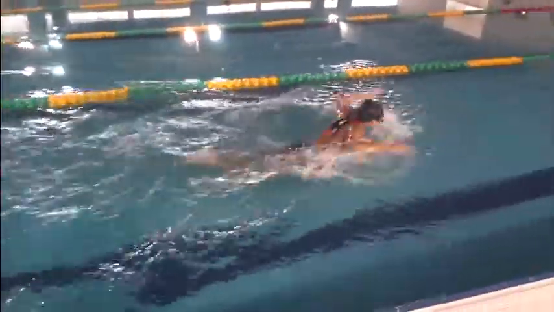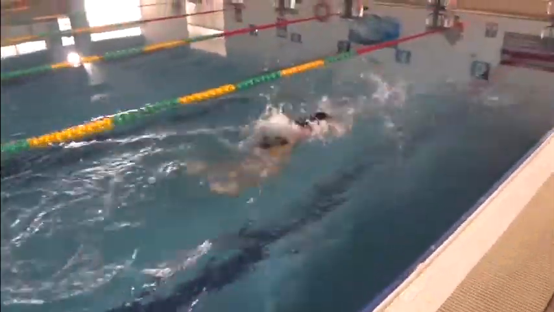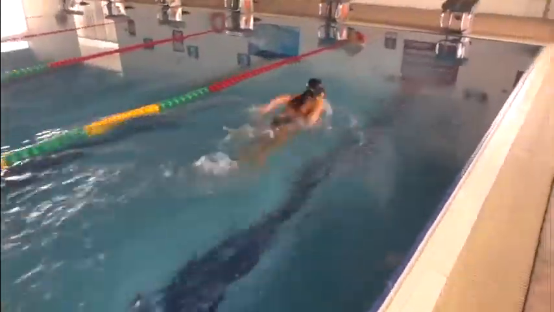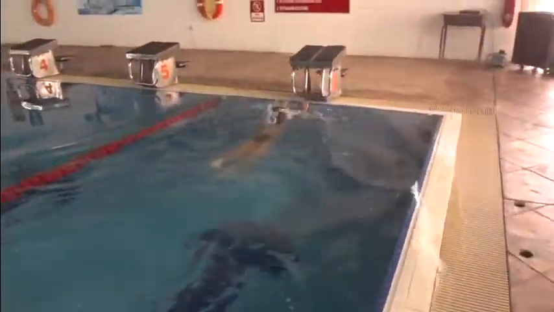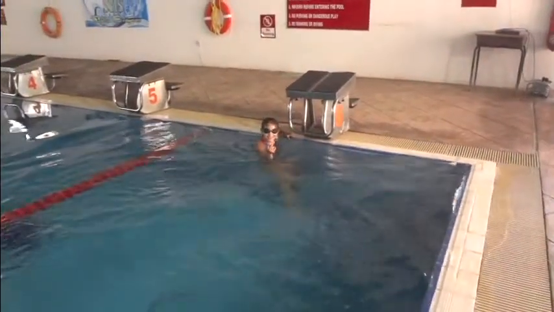As you can see, the breathing is good. The kick is a little bit too close together, so she needs to have her second kick as her arms are leaving the surface before recovery.